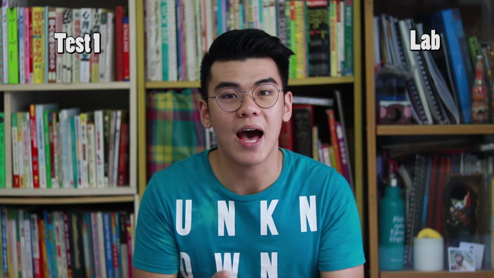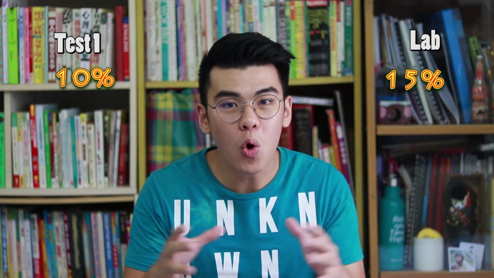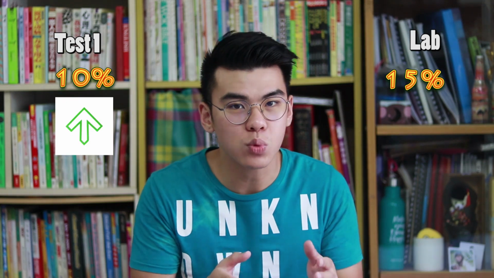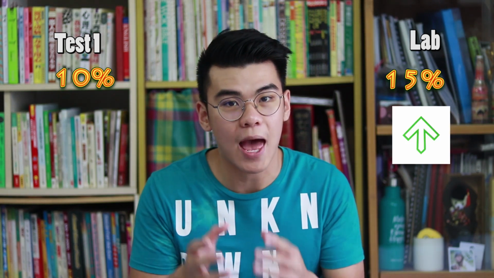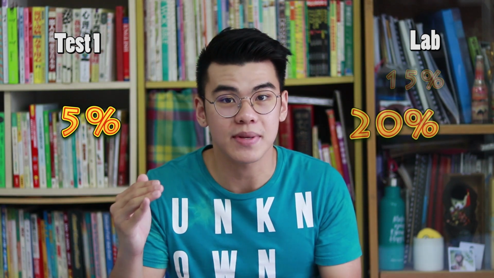For example, the marks allocation for test 1 and lab are 10% and 15% respectively. Now, if the whole class did very badly in test 1 and very well in lab, then maybe the lecturer will decrease the marks allocation for test 1 from 10% to 5% and increase the marks allocation for lab from 15% to 20% so that most of the students in that class can get a better grade for that subject.